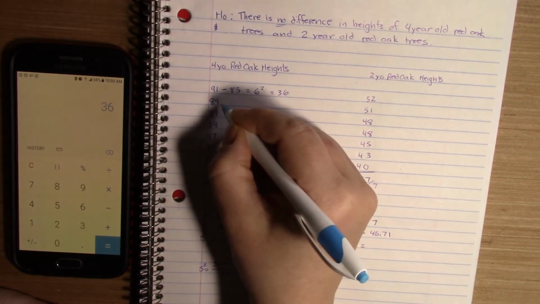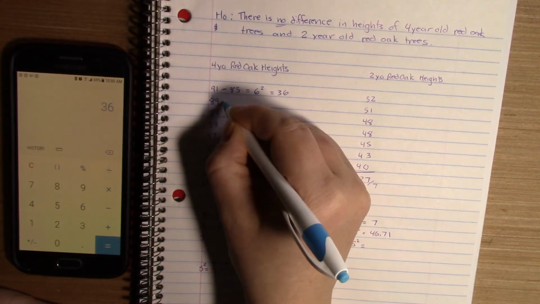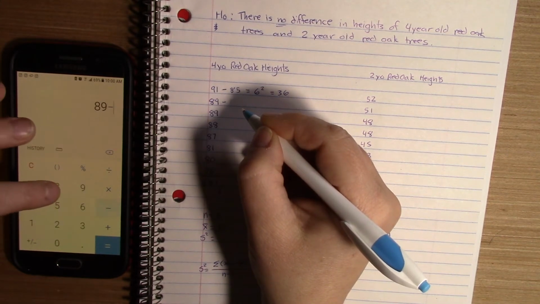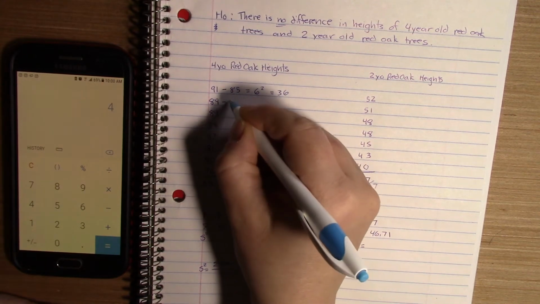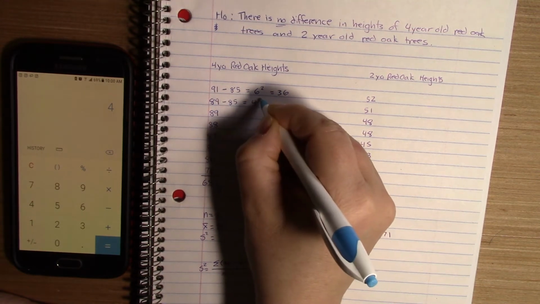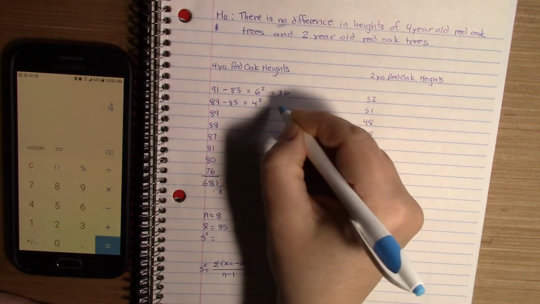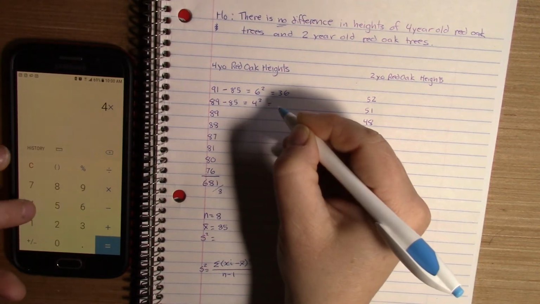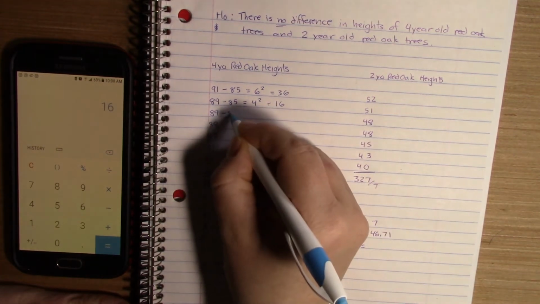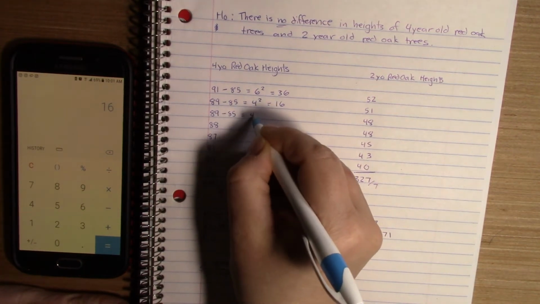And then I'm going to take my second point and square that. I'm just going to keep going like this.